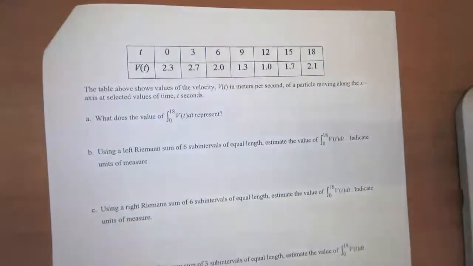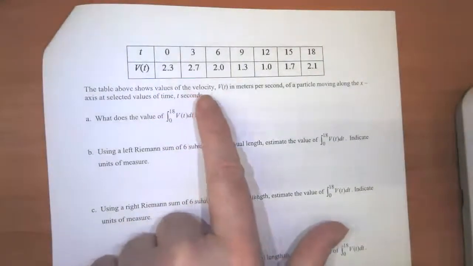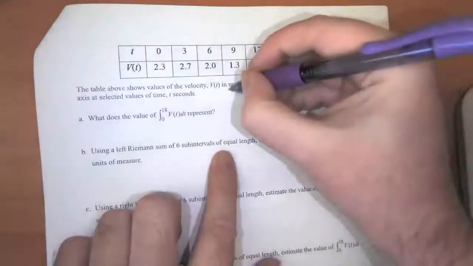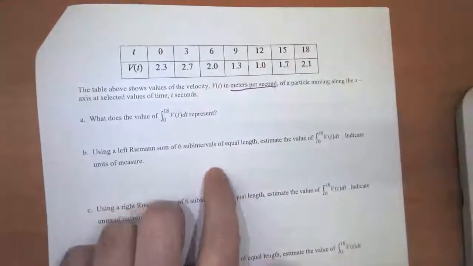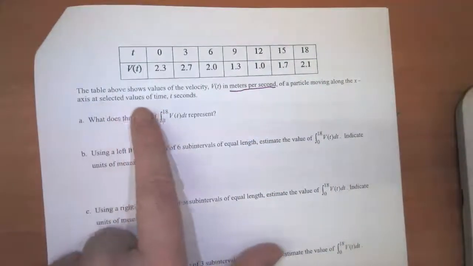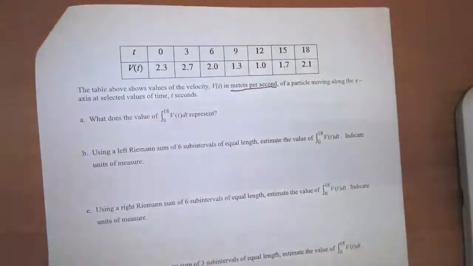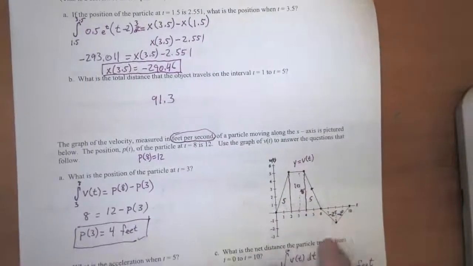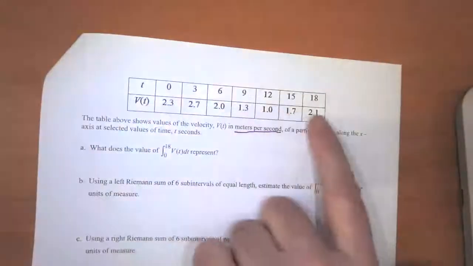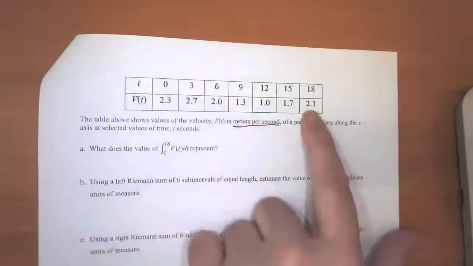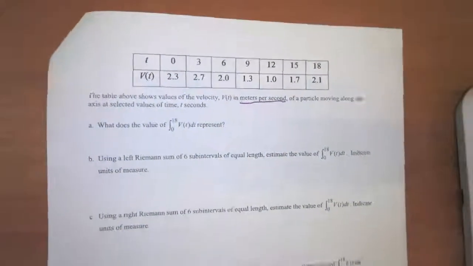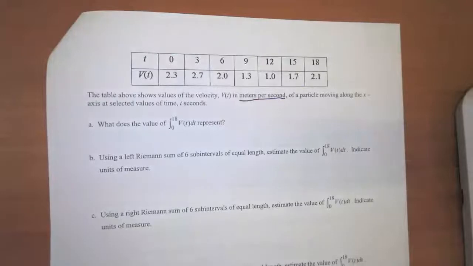So the table above shows the values of velocity, v of t, in meters per second. Let's keep in mind that those are our units for this problem, of a particle moving along the x-axis at selected values in time. So not only do we not have an equation, we don't even have a graph. We only have the values at a few times. Between 0 and 18 seconds, they measured the velocity every 3 seconds, and that's all the information we have.